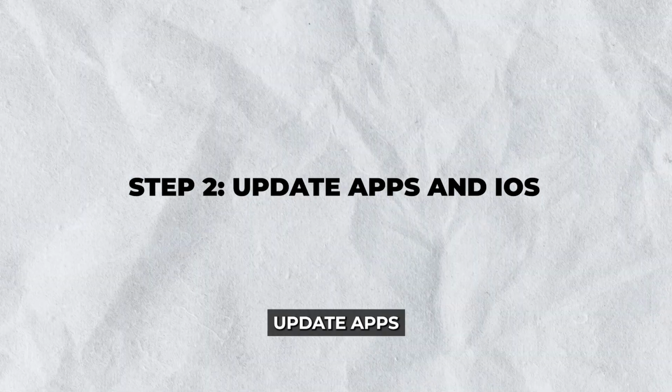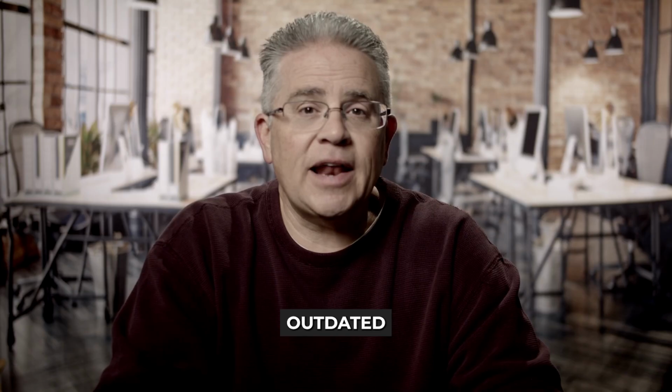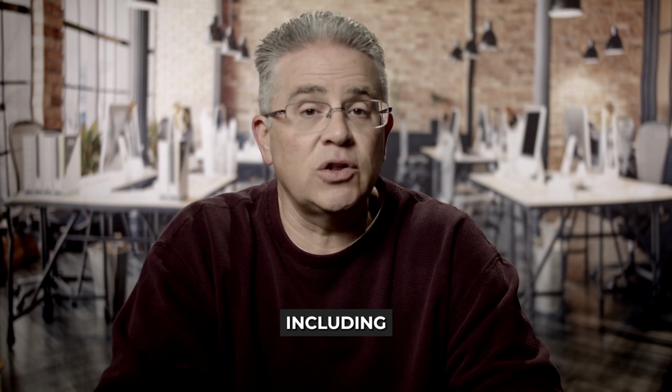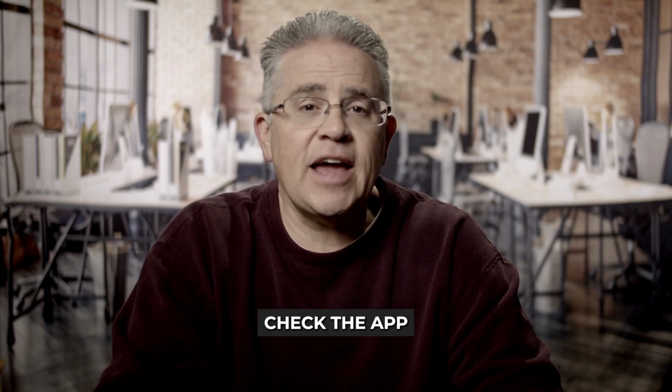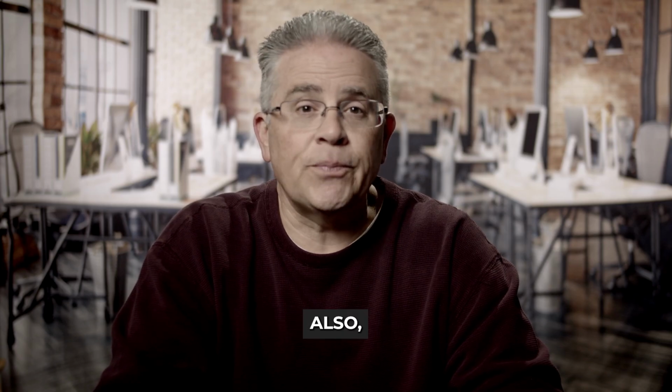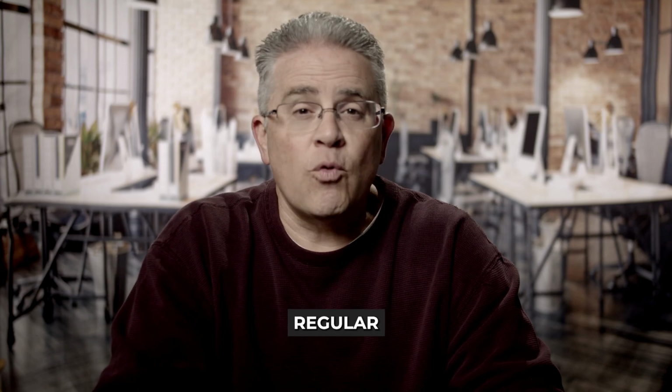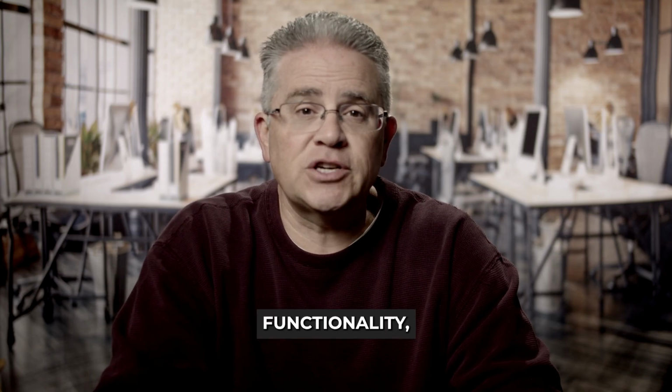Step 2. Update apps and iOS. Outdated applications or iOS software can cause functionalities to break, including Cash App and Apple Pay. Check the App Store for updates for both applications and promptly install them. Also, head to your iPhone settings to ensure your iOS is the most recent version. Regular updates not only improve functionality, but also come with critical security patches.